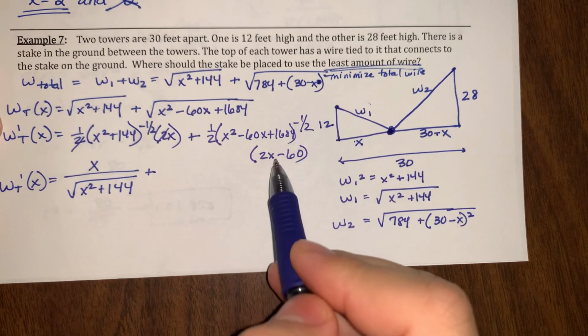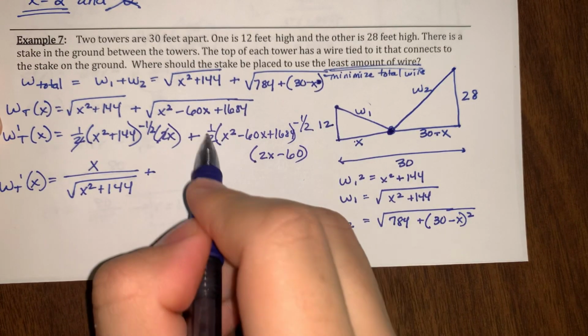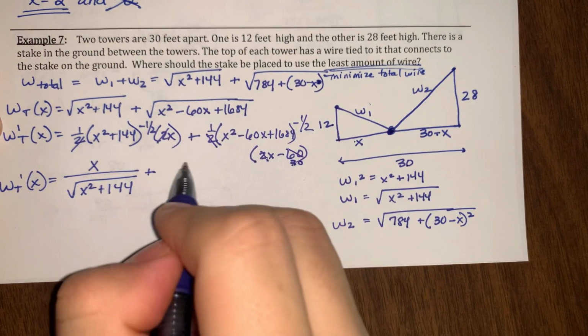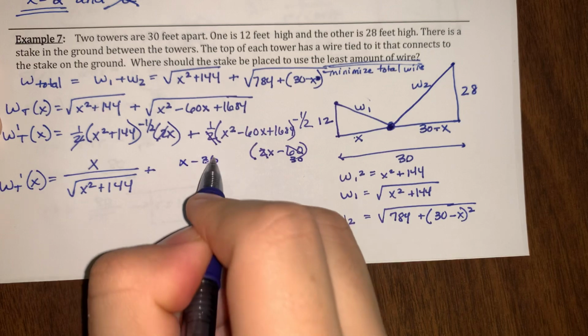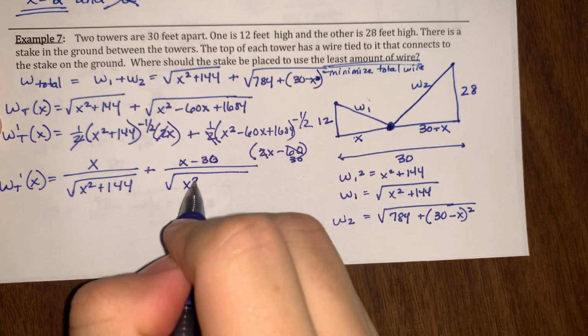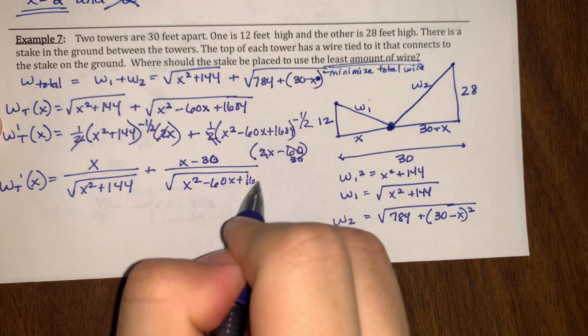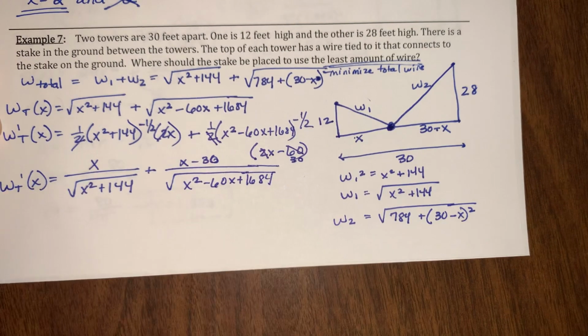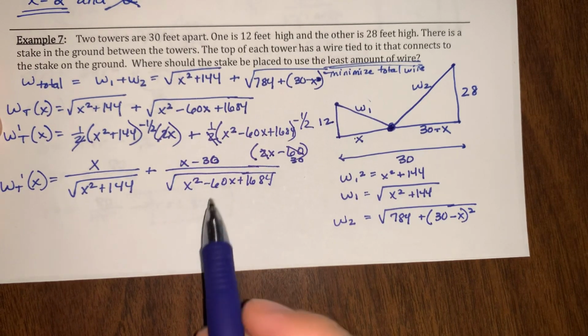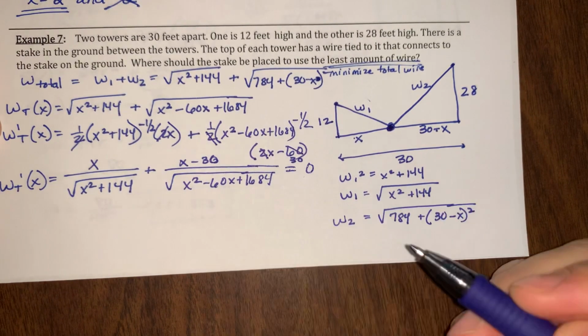So I know this is going to be on the top, and if I have a 2 on the bottom, that 2 will cancel out with that 2, and that makes that 30. So then I'll have plus x minus 30 over the square root of x squared minus 60x plus 1684. Okay. So that's the derivative. I don't feel like rewriting it, so I'll just set it equal to 0 there.